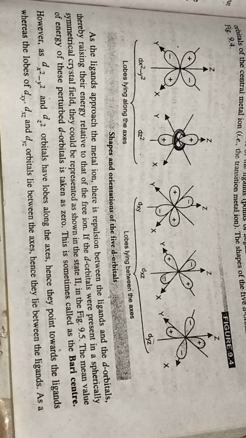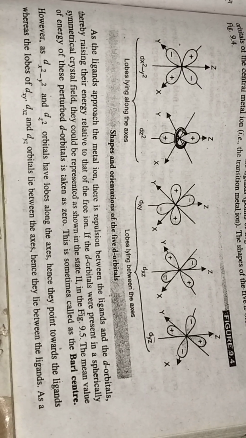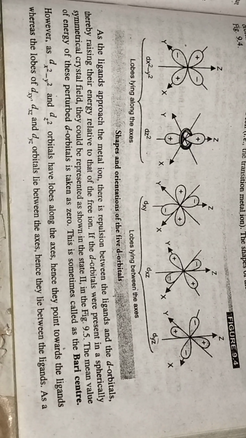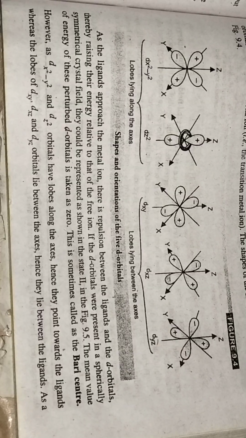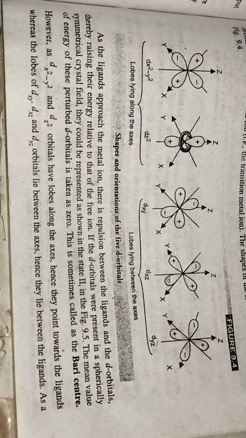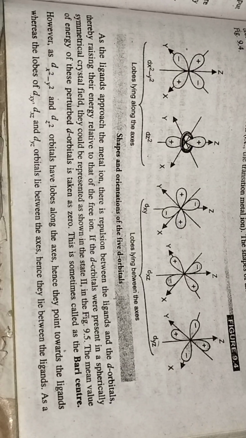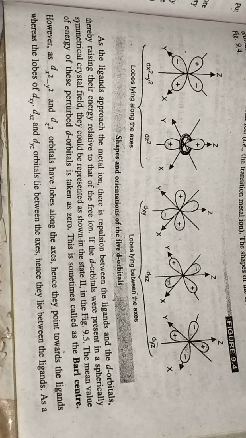However, the dx square minus y square and dz square orbitals have lobes along the axes. I have already discussed that these two orbitals lie along the axes, so they point towards the ligands, right?